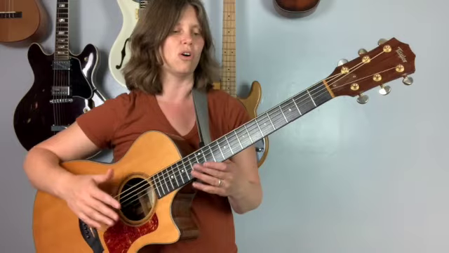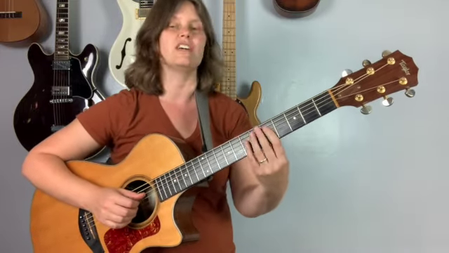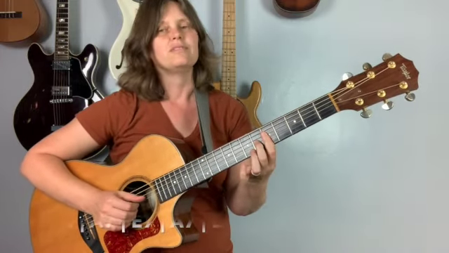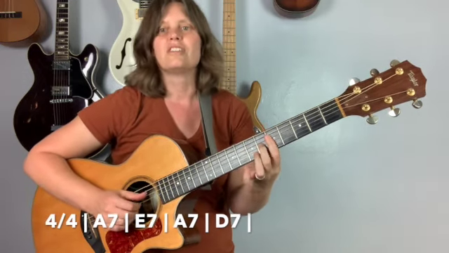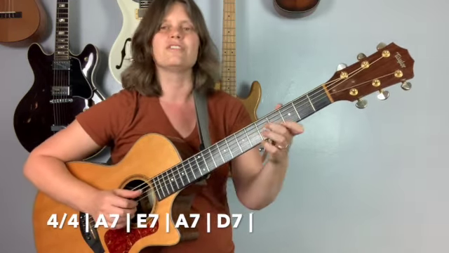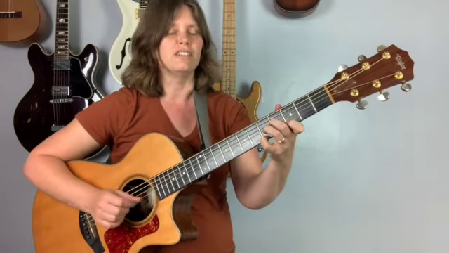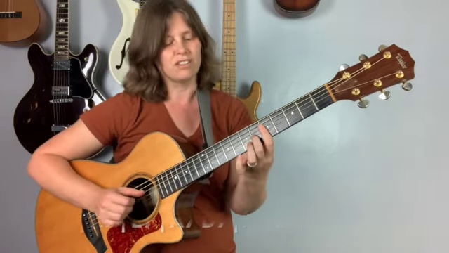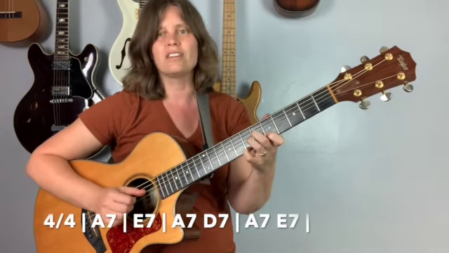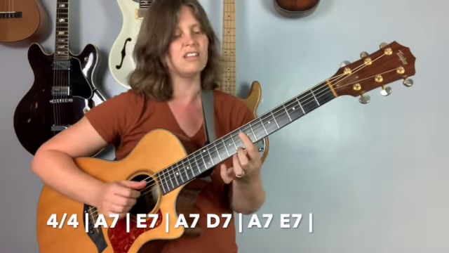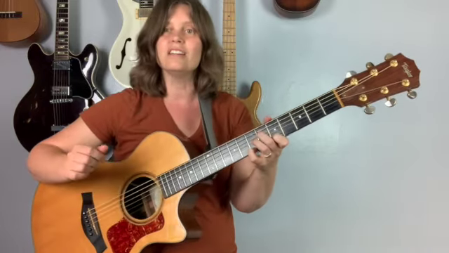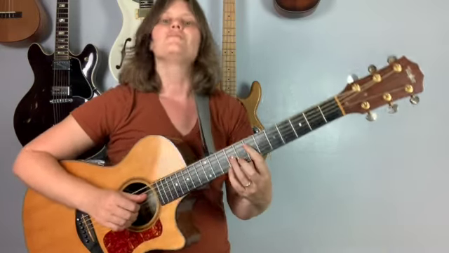So there's all kinds of ways that you can create these. So if I want to do it in this position, I have this A7 to this E7 to this A7 to this D7, A7, E7. A, D, A, E. And what if I want to do it in this position?